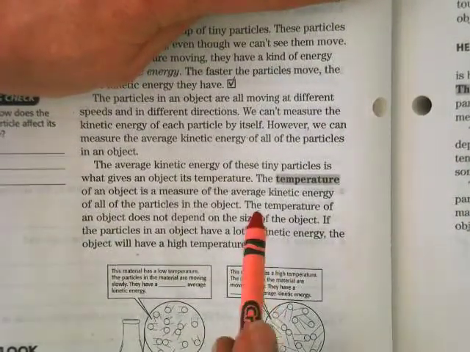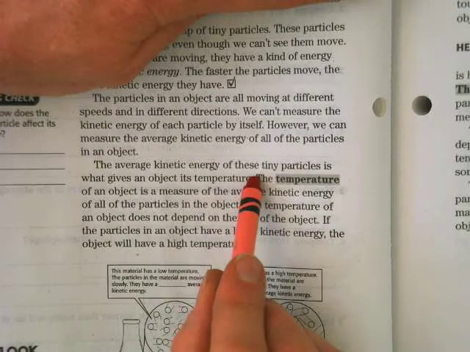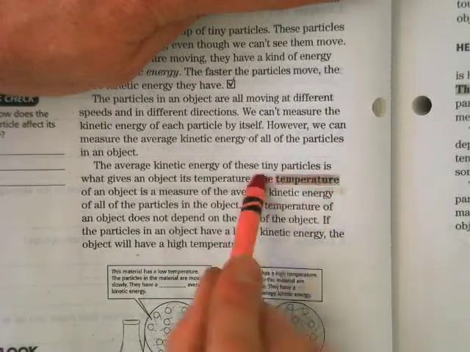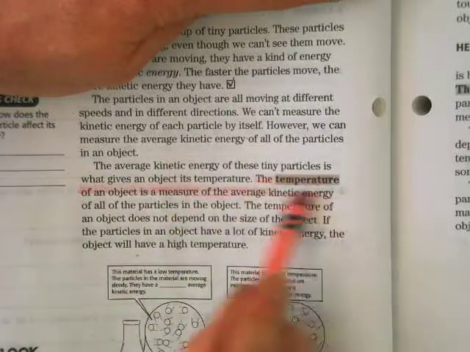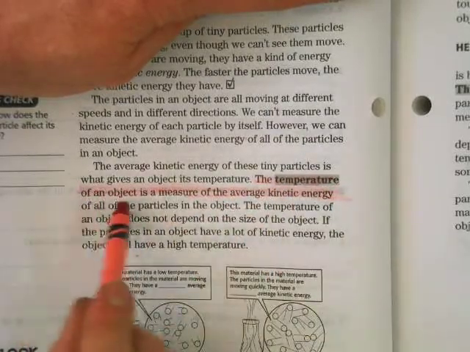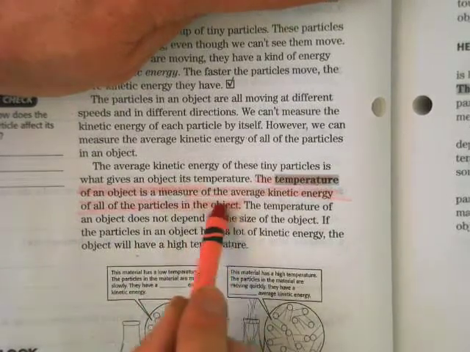Alright, I've just found the answer to my first question. What is temperature? So I'm going to highlight the answer. The temperature of an object is a measure of the average kinetic energy of all the particles in the object. So again, I'm going to highlight that with the red crayon.